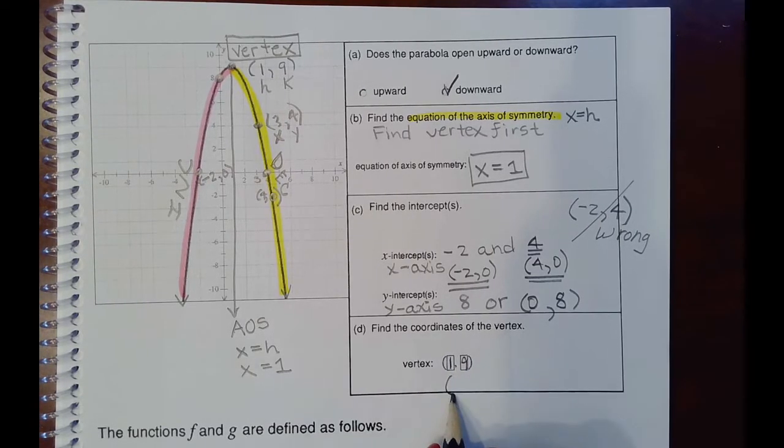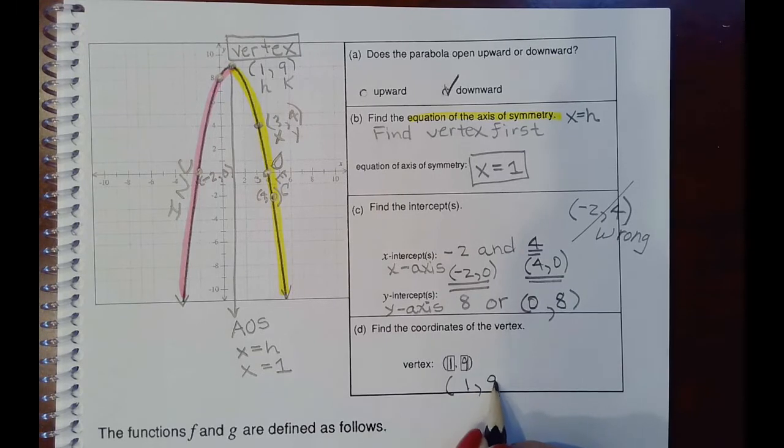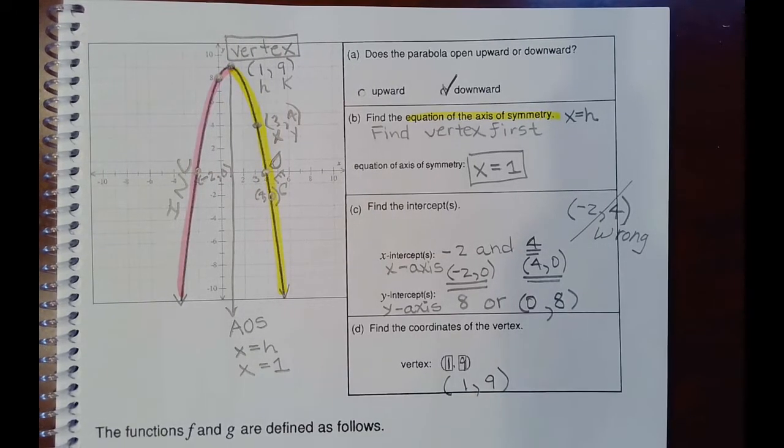And we had already talked about the vertex. I'm going to write that a little bigger. Those spaces are just too small. So (1, 9).